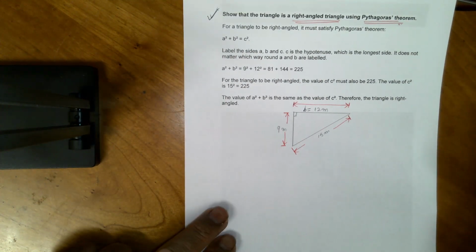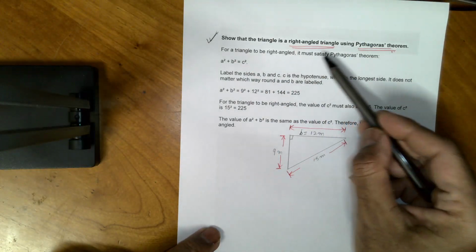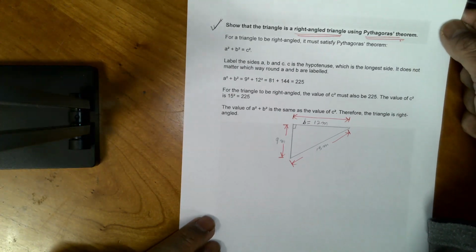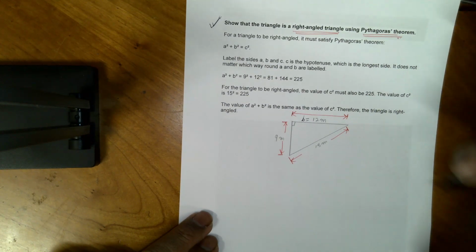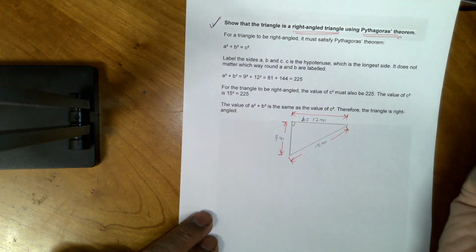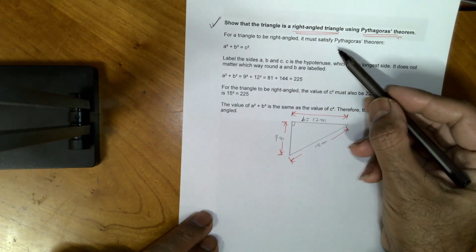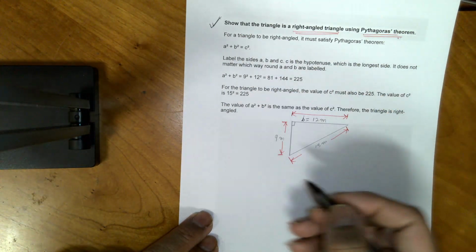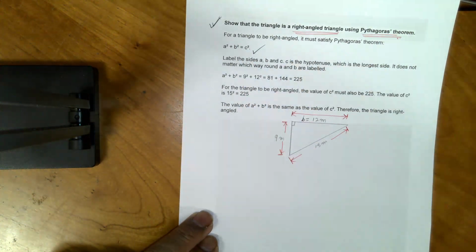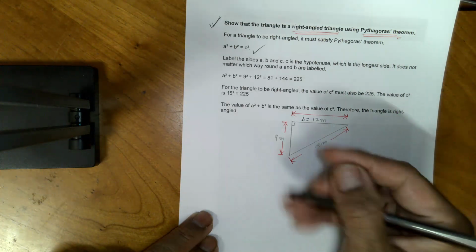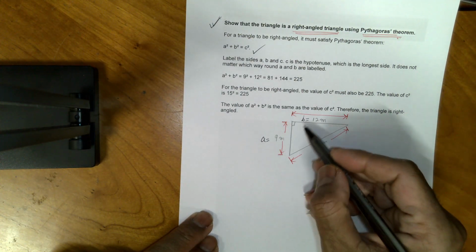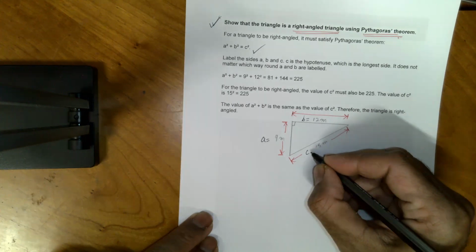Right. So let's achieve this. It says here, show that the triangle is a right angle triangle by using Pythagoras theorem. So for the triangle to be right angle, it must satisfy Pythagoras theorem, which is a square plus b square equals c square. Here we give that this is a, that's b, and we will say this is c.